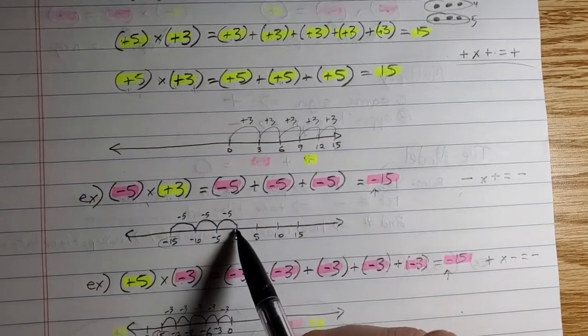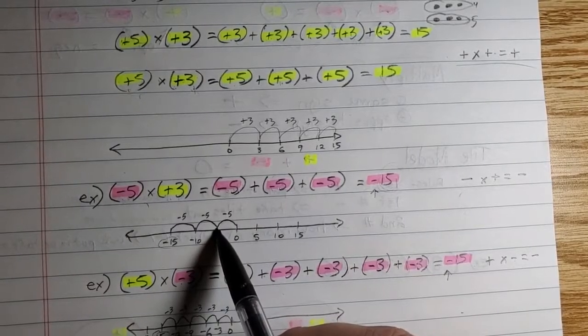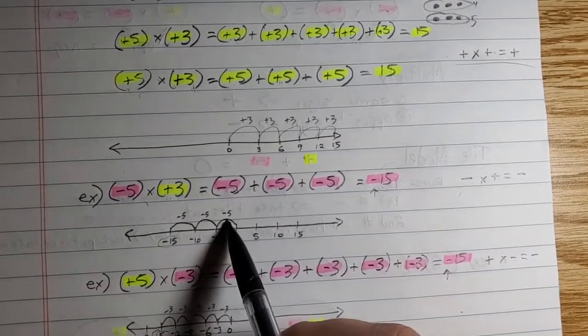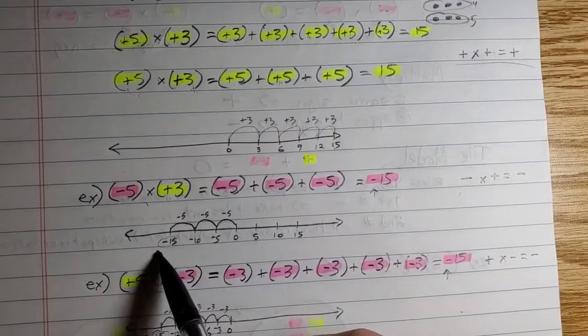One way we could show this with the number line is to jump down 5. Remember, right is positive, left is negative. 5, 10, 15, and we end up at negative 15.